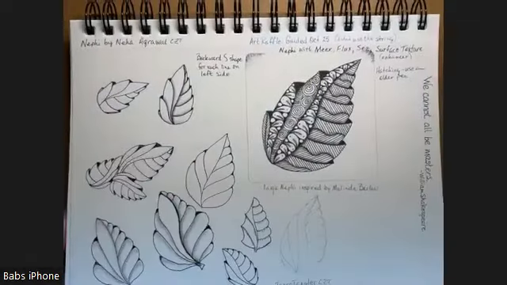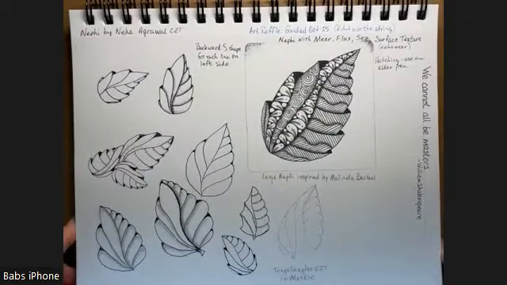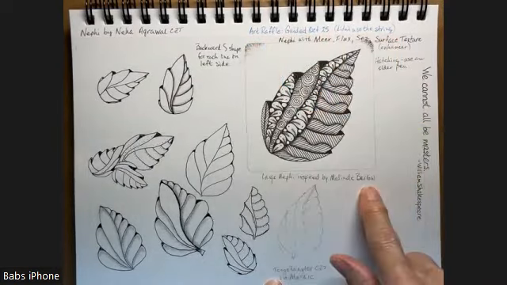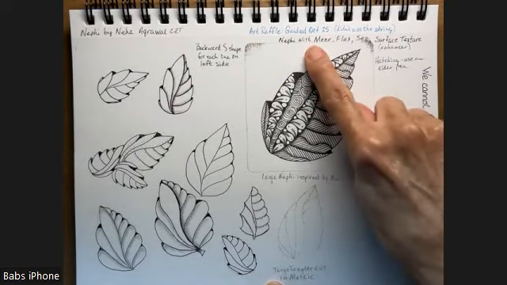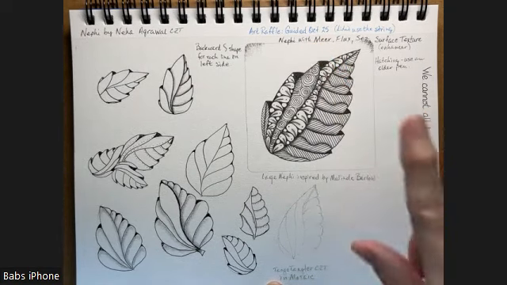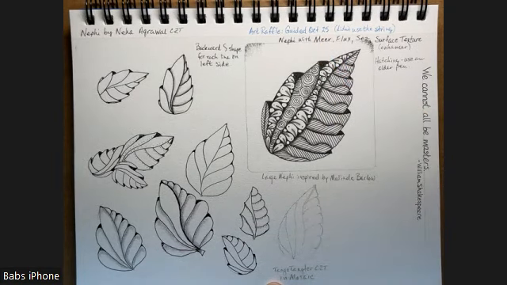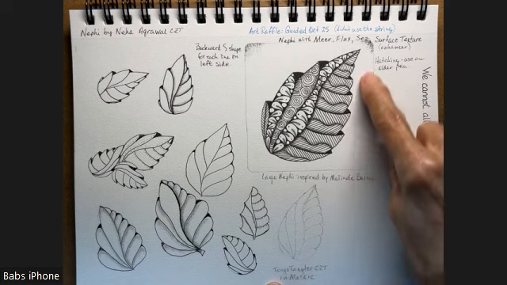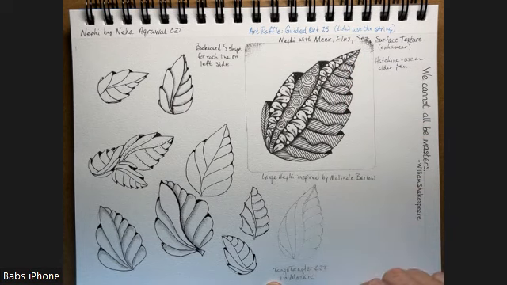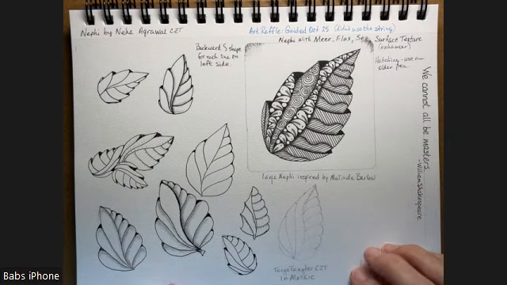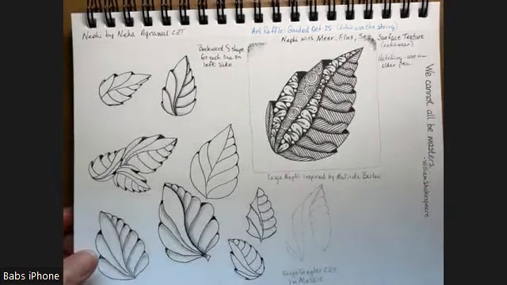And one of the first ones that I did recently was this. It's not a tile because it's in my sketchbook, but the app picked the string, and I decided to not do the string and to just use Neffy as a string. And I really enjoyed doing this one.